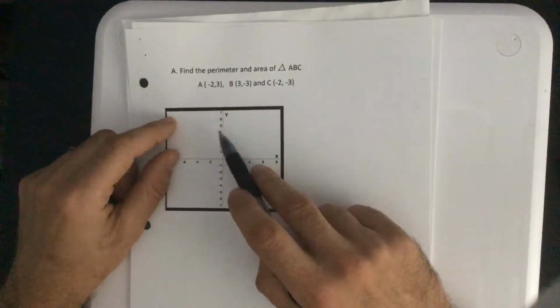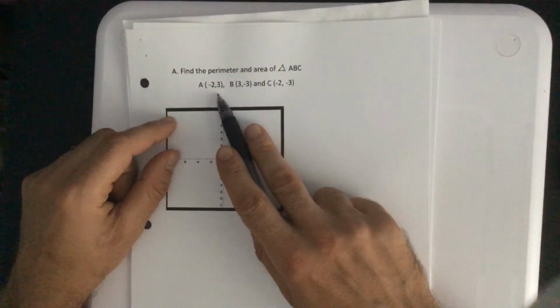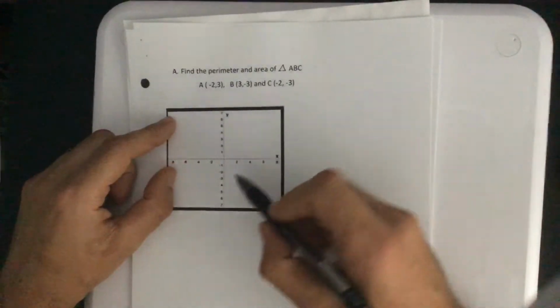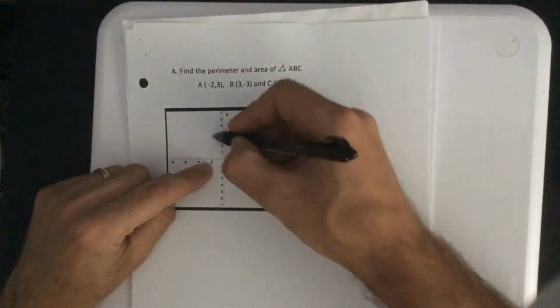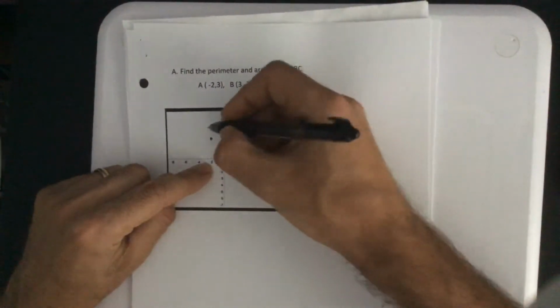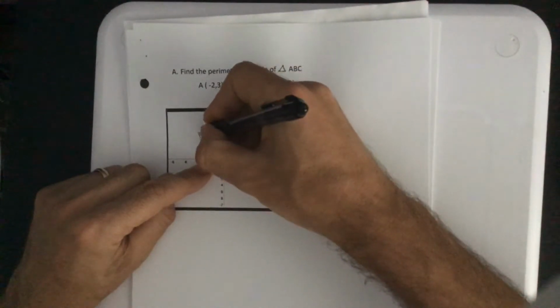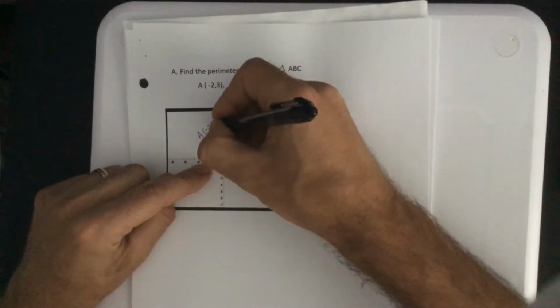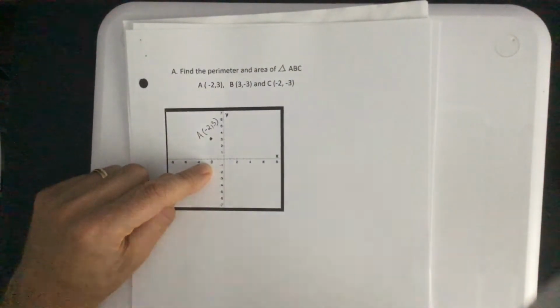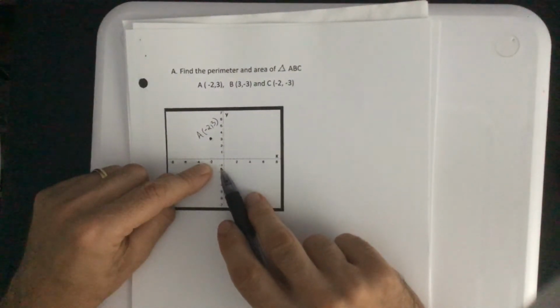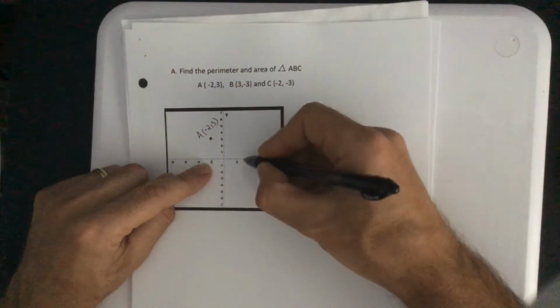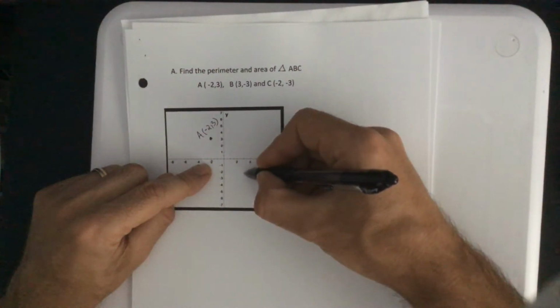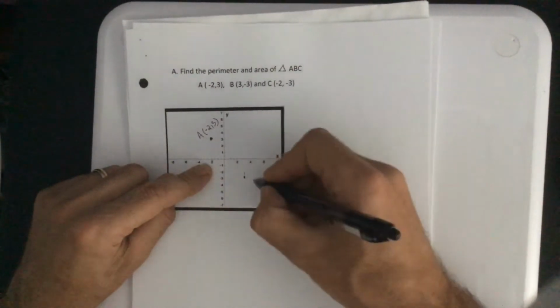So let's take a look at this one over here. So we got negative 2, 3. So negative 2 and 3. So let's write down over here point A, negative 2, 3. Let's label that. And then we got point B is 3, negative 3. So 3, negative 3 is about right there.